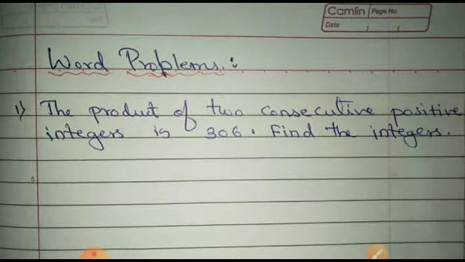So the first question is: the product of two consecutive positive integers is 306. Find the integers. Now, what do we mean by consecutive positive integers? Consecutive means, if I have 1, what is my next natural number? It is 2. The next natural number after 2 is 3. That means 1, 2, 3 are all consecutive natural numbers.